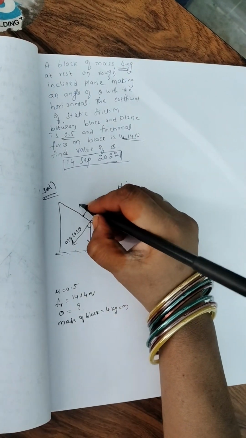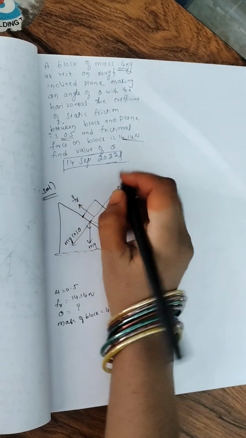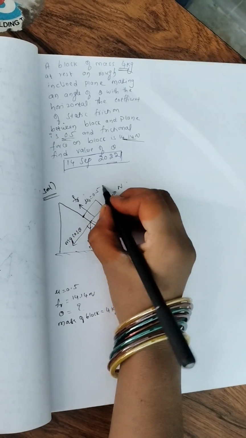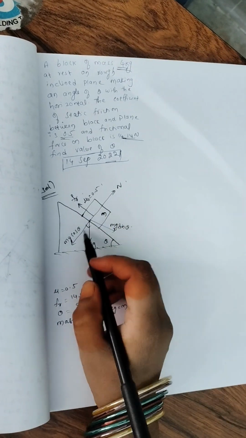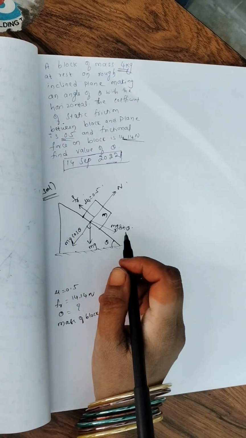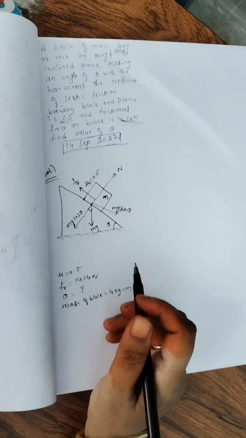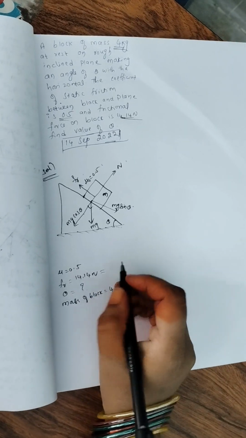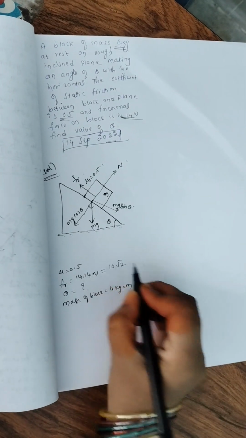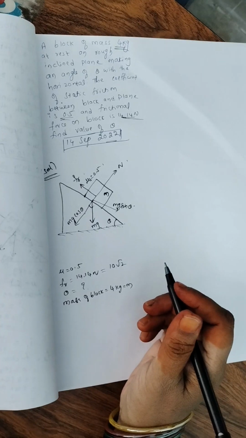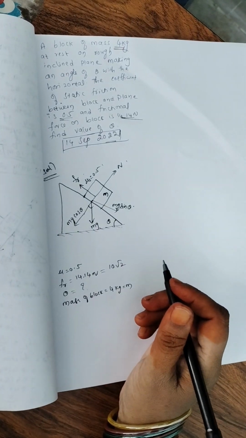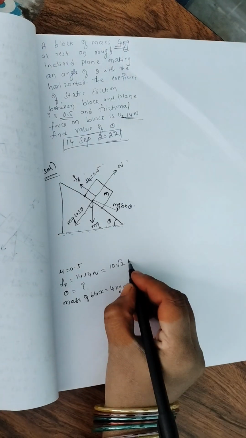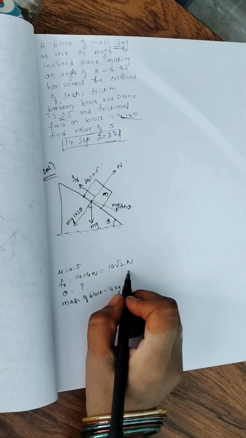Now frictional force will be opposite to the net applied force, and mu s value he gave as 0.5 between the block and this plane surface. Okay. And now 14.14. Can I write it as 10 root 2? Yes, I can write, because root 2 value is 1.414. 1.414 into 10 is nothing but 14.14 itself. I can write this as 10 root 2 Newton.